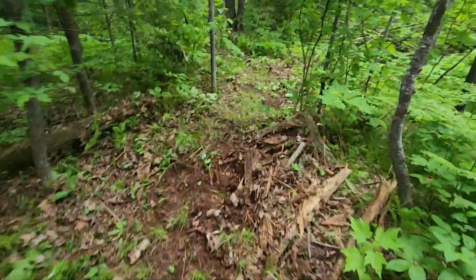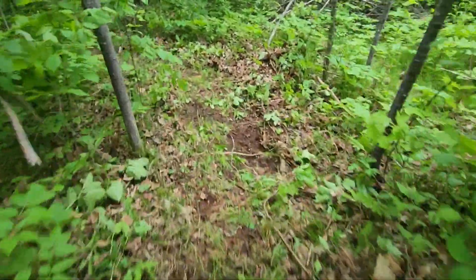So today we knocked out several hundred yards of deer travel corridors. In this video, I want to show you some of those corridors and talk about the strategy behind it. So you can see I'm on a travel corridor right now.